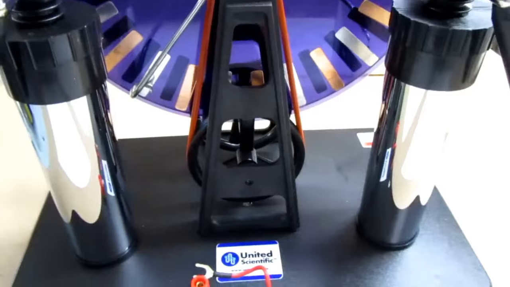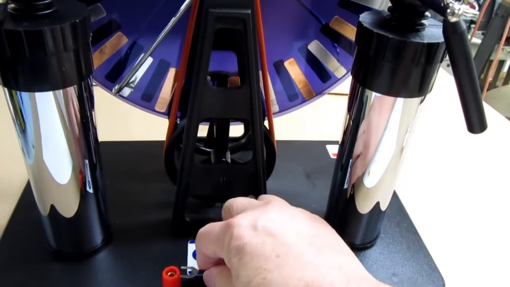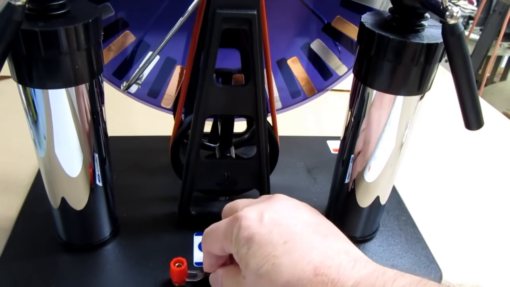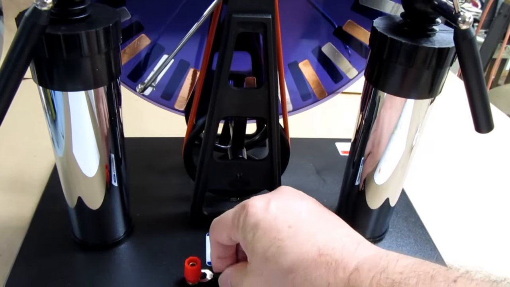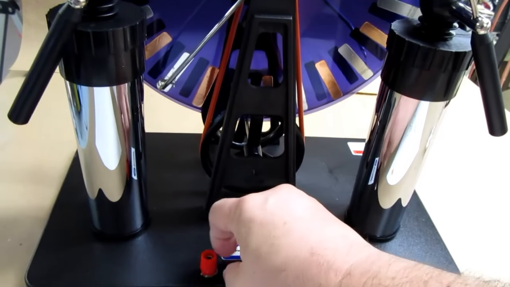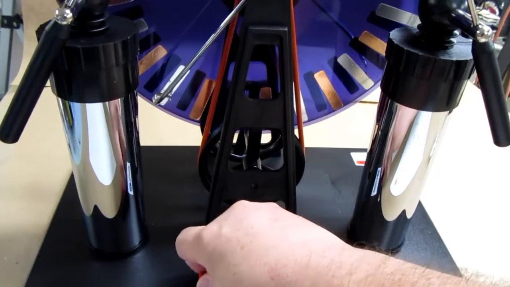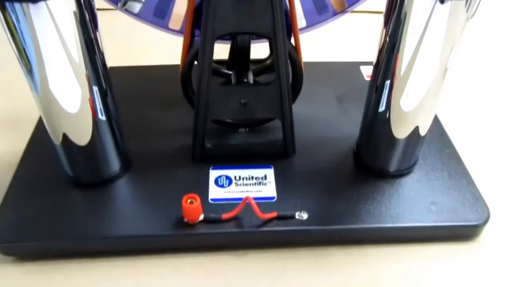But normally, if you're trying to gain the most charge and get sparks or whatever other use you have for the machine, you will engage the jumper and have the Leyden jars part of the picture.